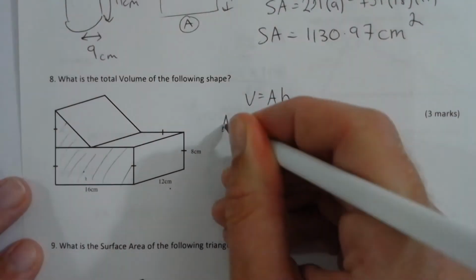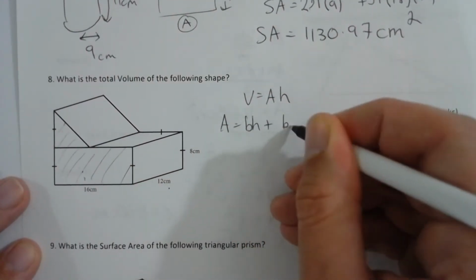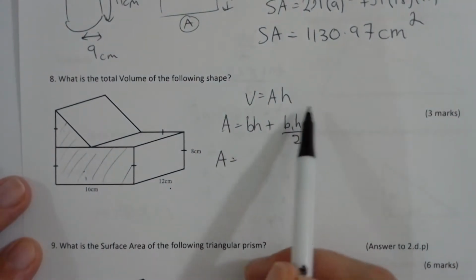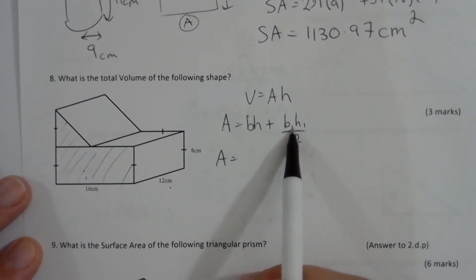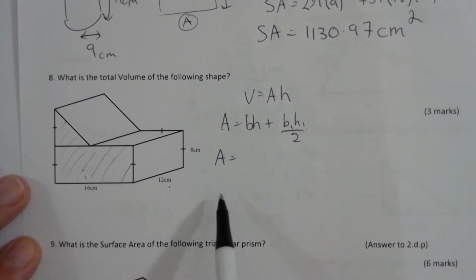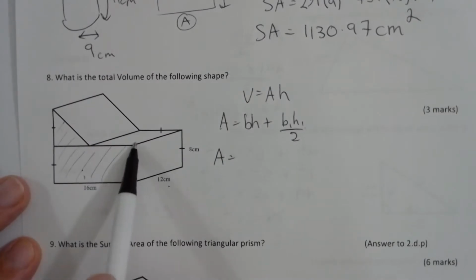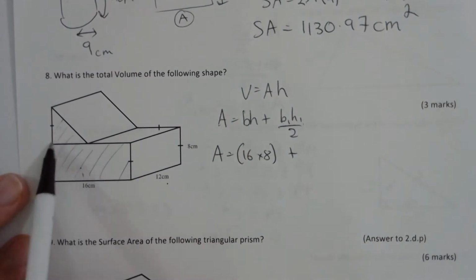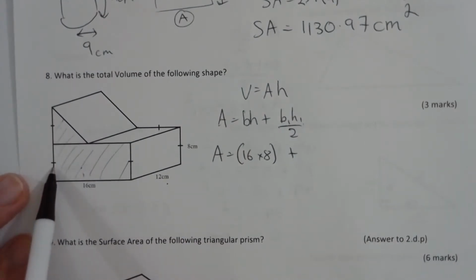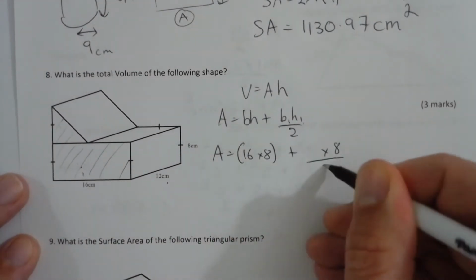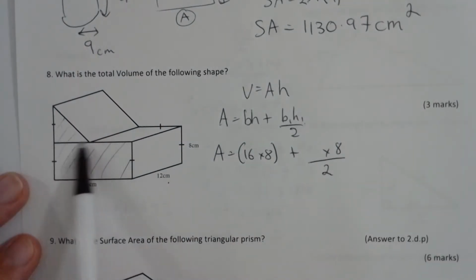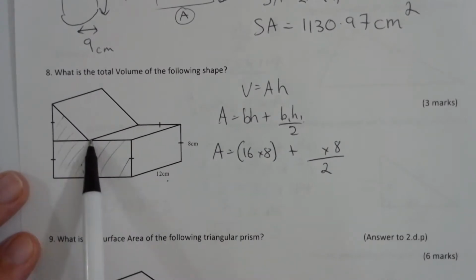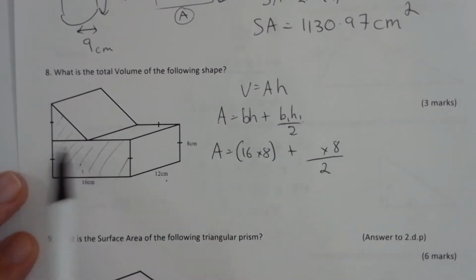So let's just do my area. It's rectangle plus triangle. So I've used rectangle and base times height over 2 is triangle. I've just used different base 1 and height 1 just to show that they're different. Right, my rectangle is 16 by 8, so 16 times 8. And my triangle, now the height of the triangle is the same as this one, so the height of the triangle must be 8. I just need to find now the base of the triangle from there to there. Well, from there to there is 8, which is the same as from there to there, and it's all 16. That must be 8 as well.